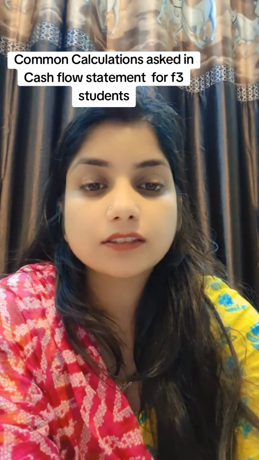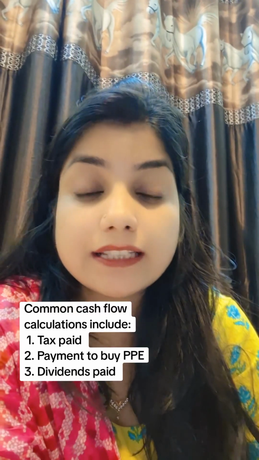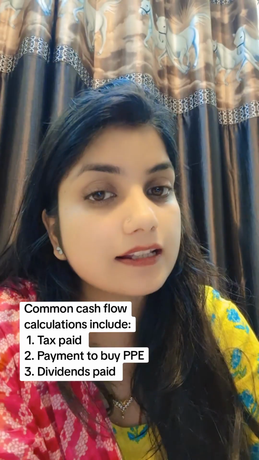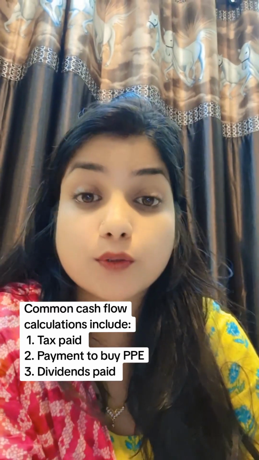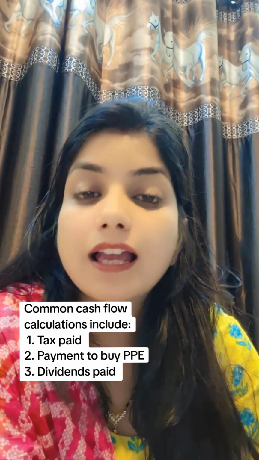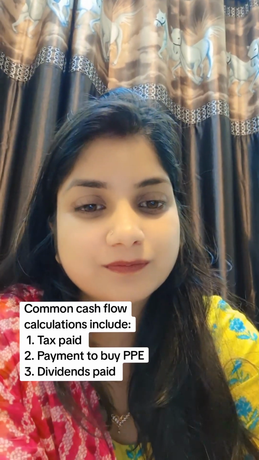So the first one is your tax paid, the second one is regarding the payment to buy PPE, that's your property, plant and equipment, and the last one is dividend. So let's discuss the first one, adjustment, that's our tax paid.